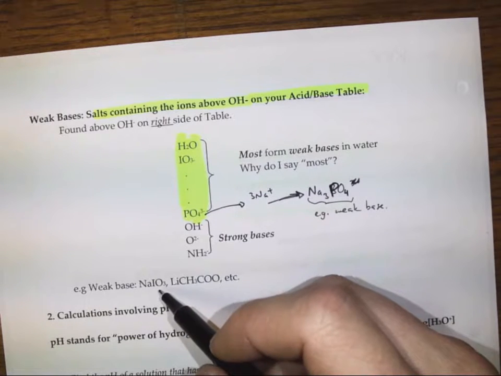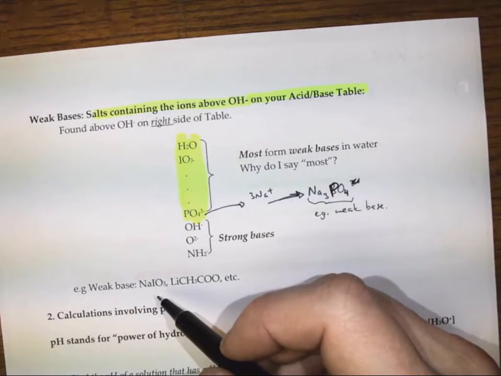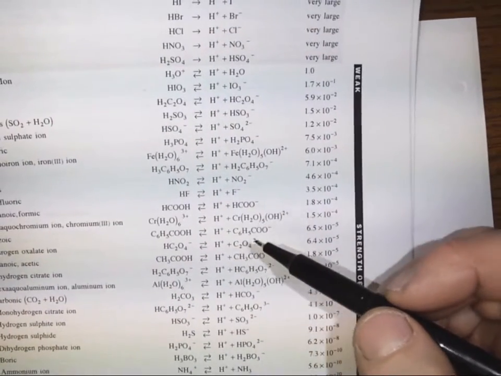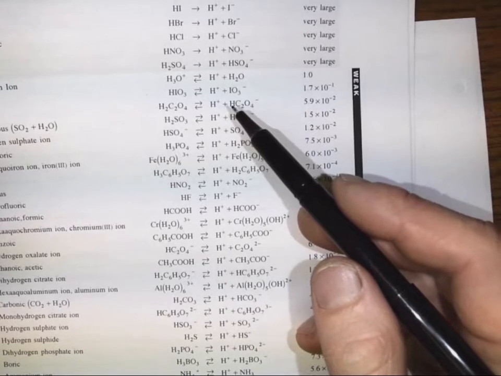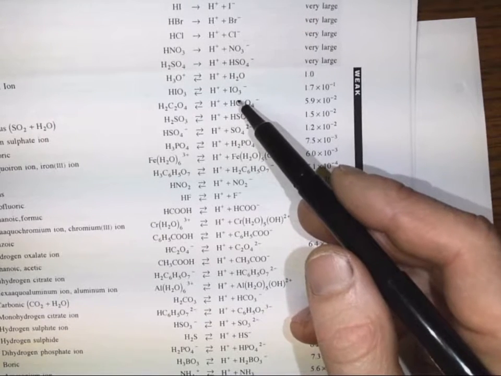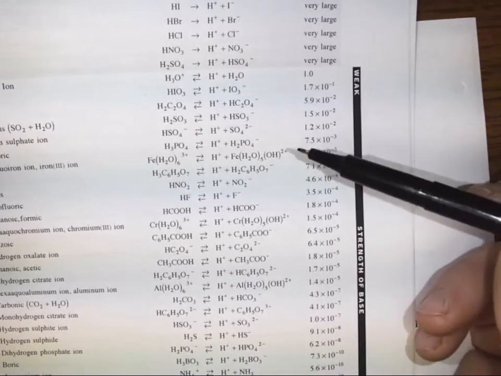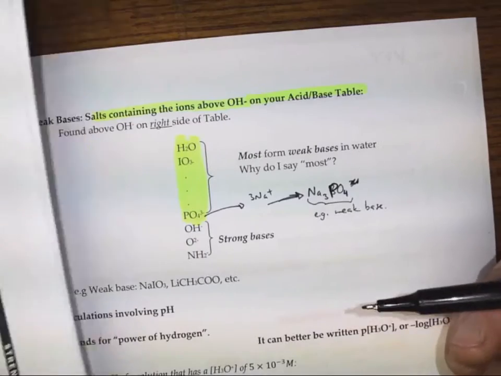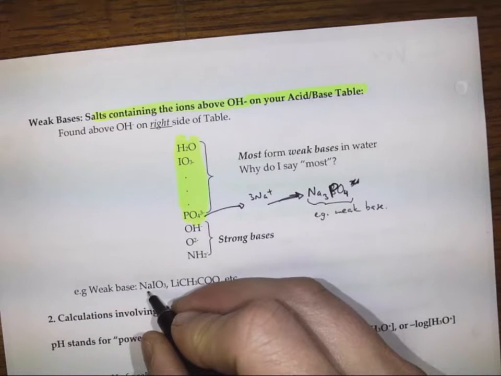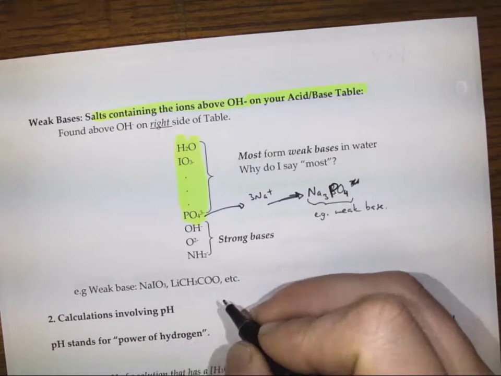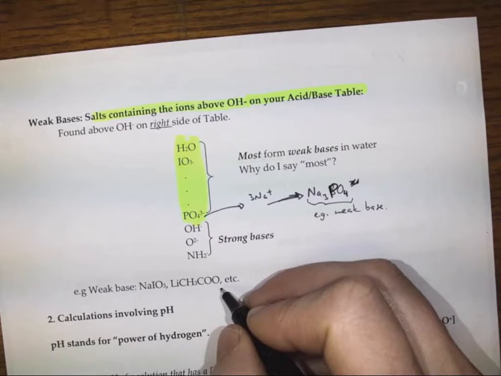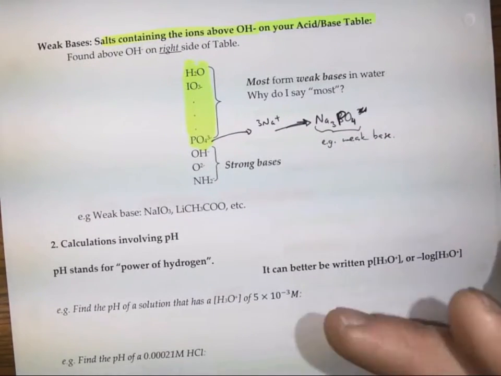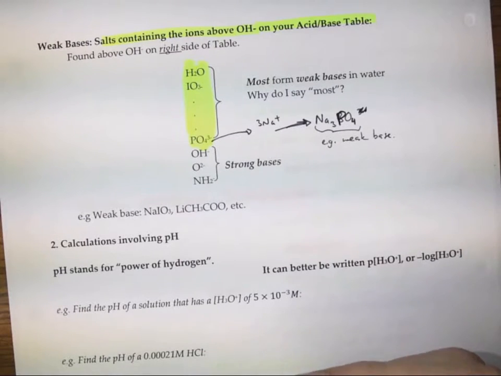So I chose some random negative ions from the base side of this table, like iodate, I believe it's called, and this guy, acetate, and balance them with positive ion charges. So sodium iodate or lithium acetate, and so on. There's many different weak bases we could think of. And so that's how we know we have weak bases.